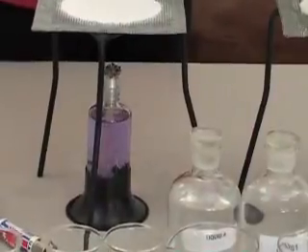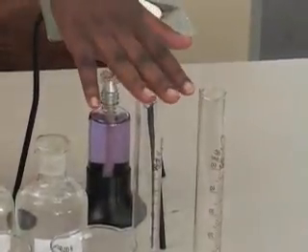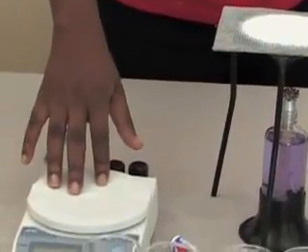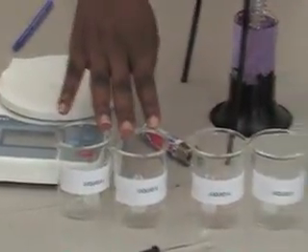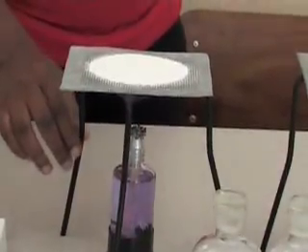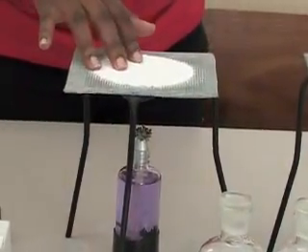2 spirit burners, 2 measuring cylinders, an electronic scale, 4 glass beakers marked A and B, 2 tripod stands, and 2 pieces of gauze.